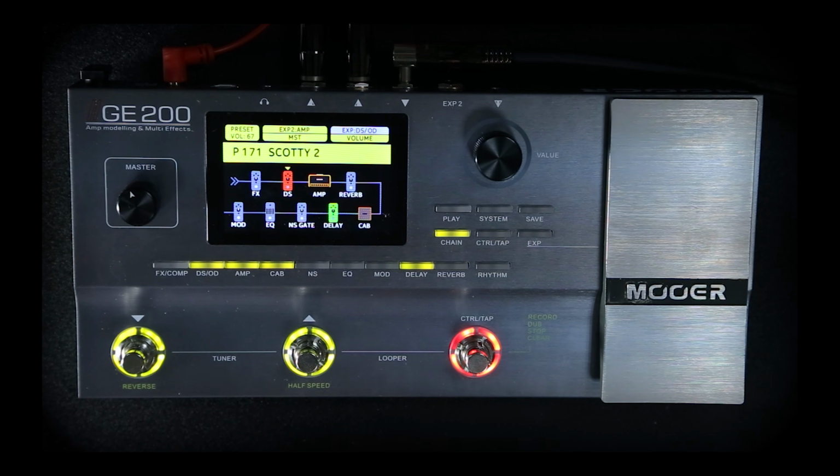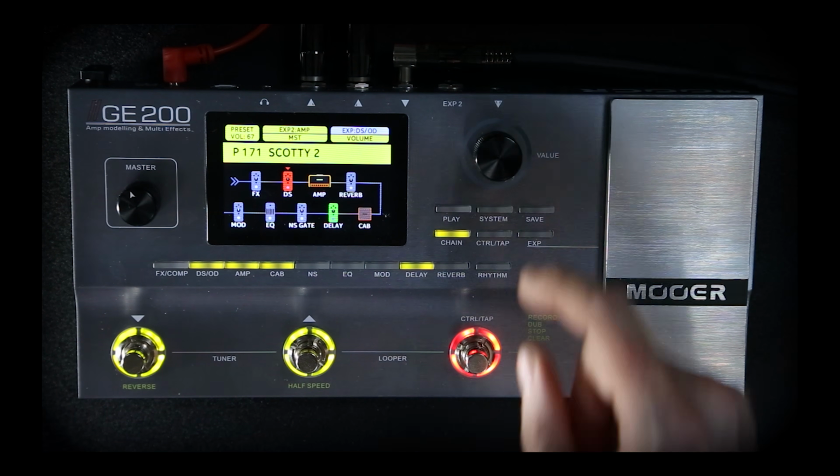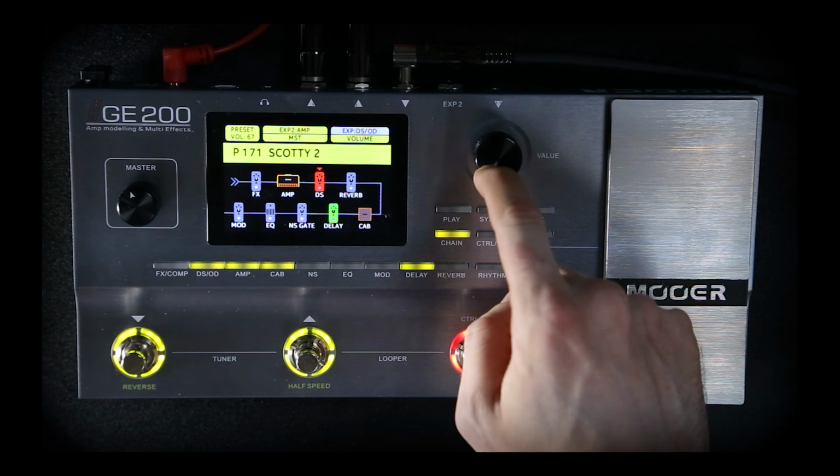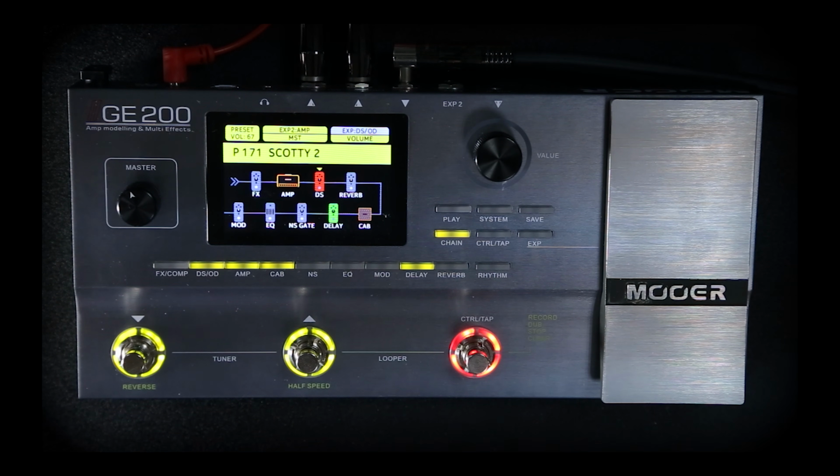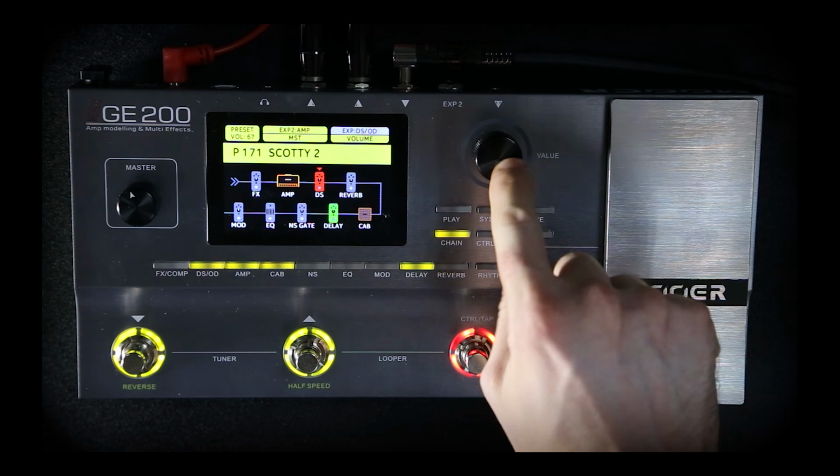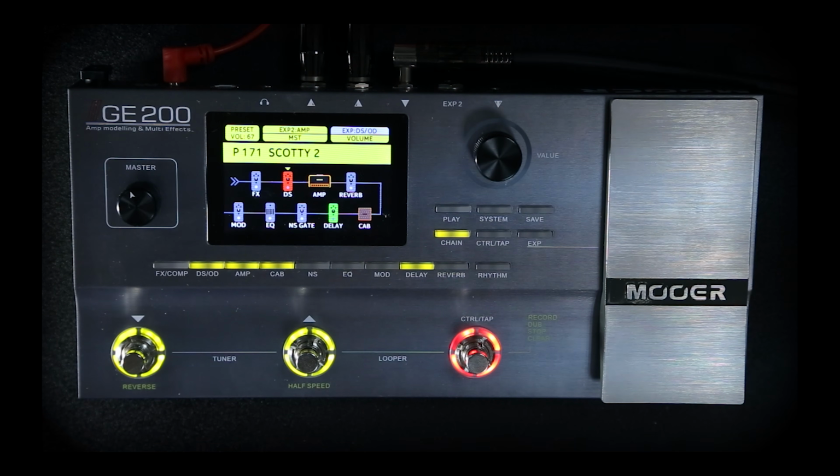So if I want to move the distortion after the amplifier, I'll just press this. It'll pick that up. You'll see that the little arrows turned red, and then I can move it. Okay, we'll move it after the amplifier. It'll sound different. Pick it up and move it in front of the amplifier.